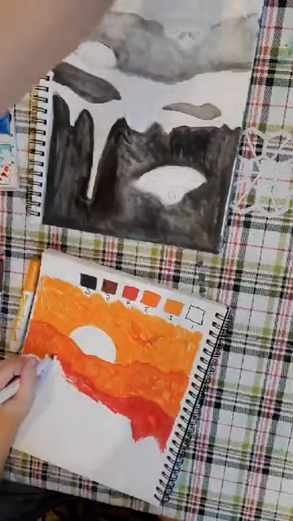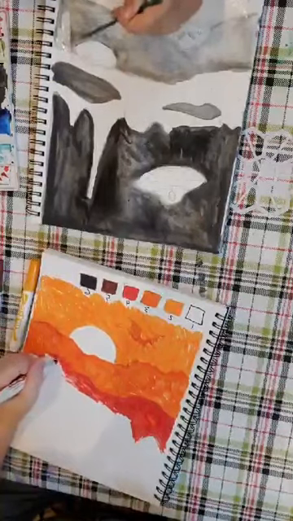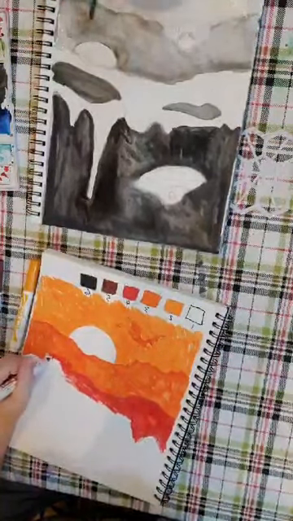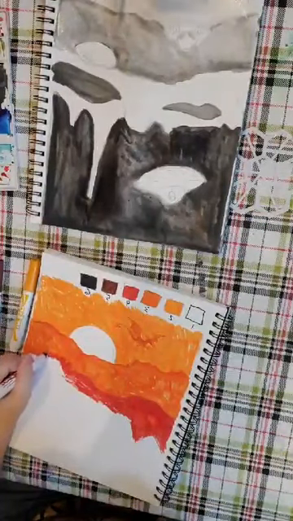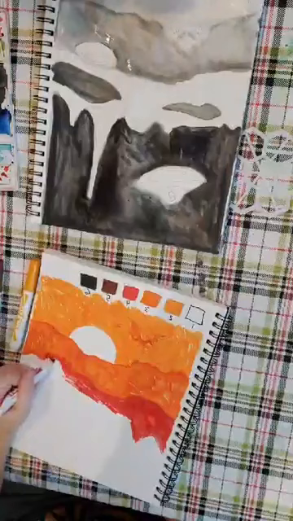I think I'm going to go ahead and add a little white to this layer too, just to give it less of a black feel.